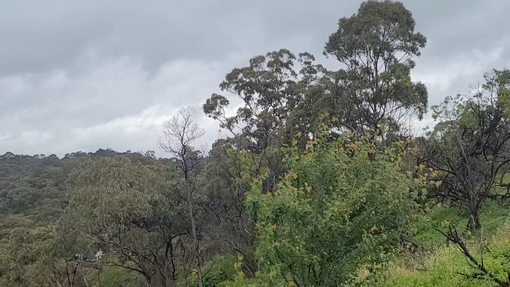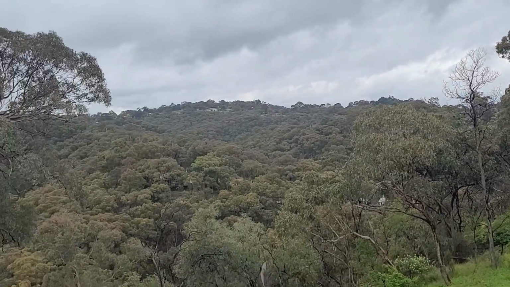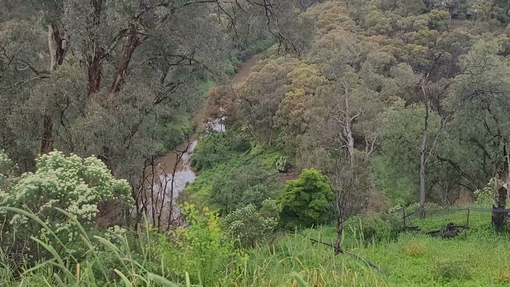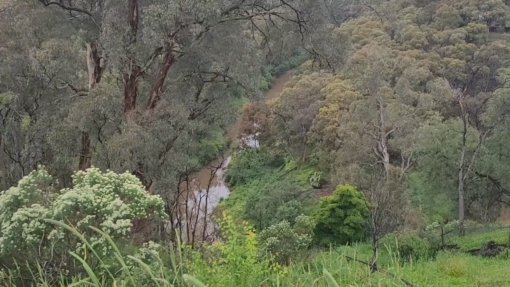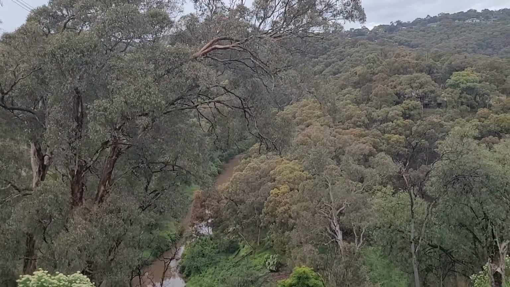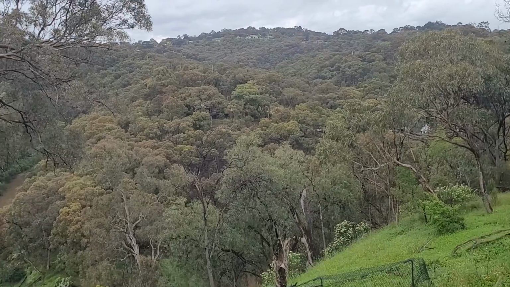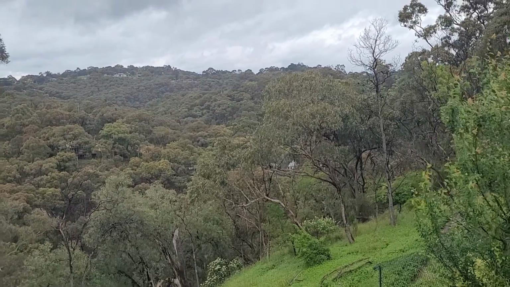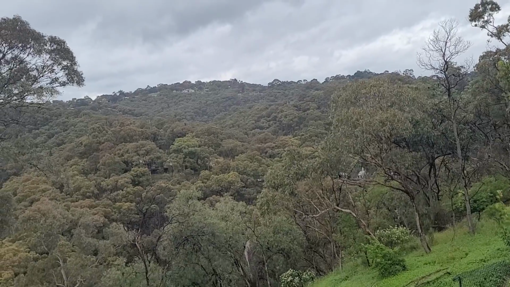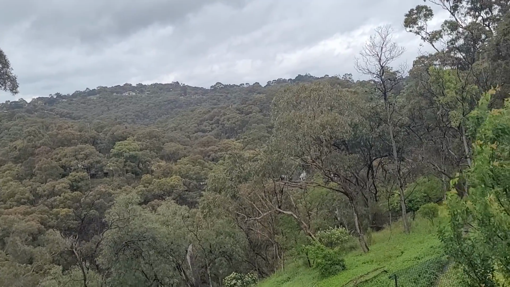And this is all revegetated. So that is the Plenty River, and this is Middle Gorge Road. So very busy, but quite nice if you want to come down here. That's all private property mainly on that side, so you're probably not going to be able to get access to it.